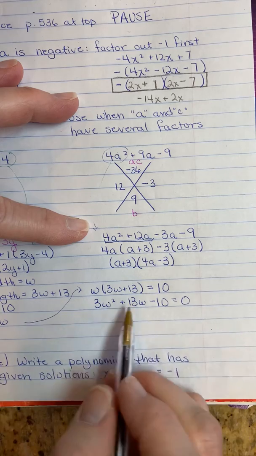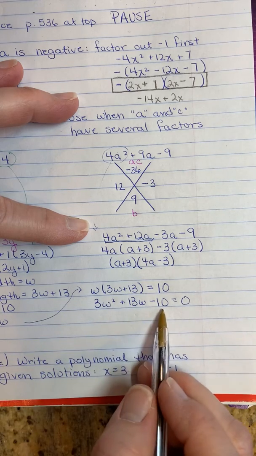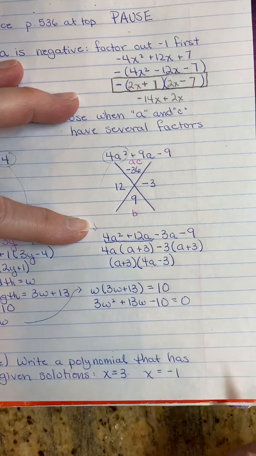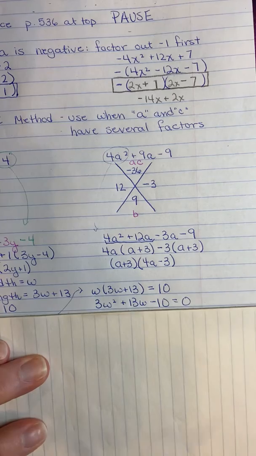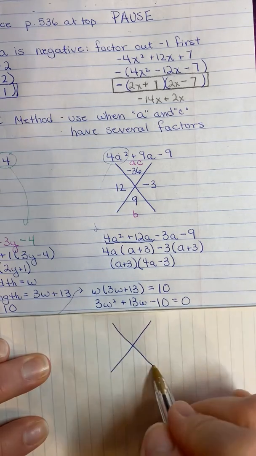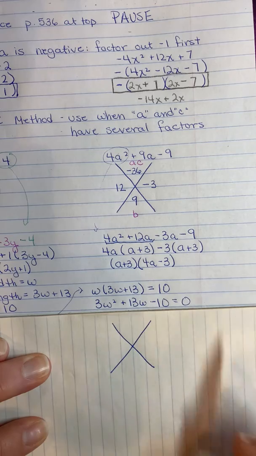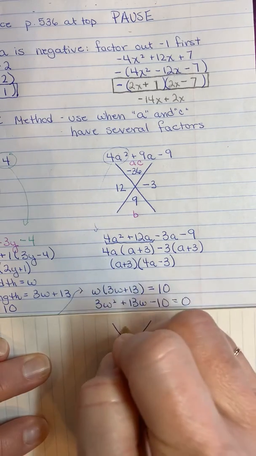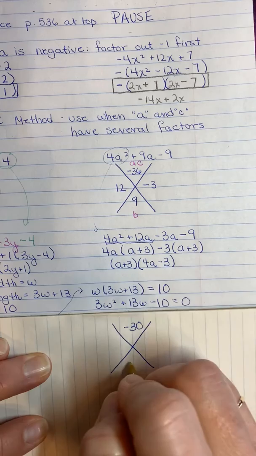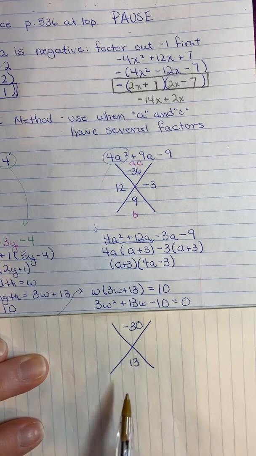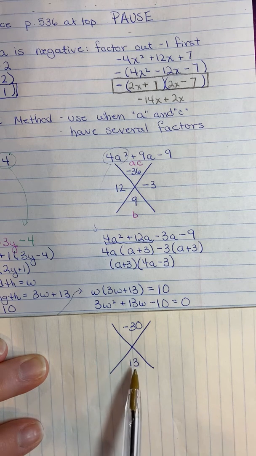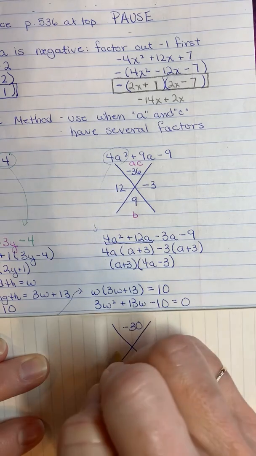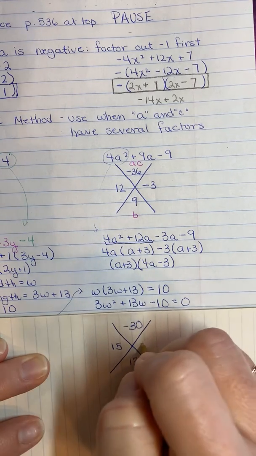Now we want to factor this. This with the 3, and you've got a 10 and a 5 and a 2. You could guess and check, or you could do the AC method. I'm just going to give myself a little bit more room to do the AC method. A times C is negative 30. B is 13. Ask yourself which two numbers multiply to negative 30 and have a difference of 13. So that would be a positive 15 and a negative 2.